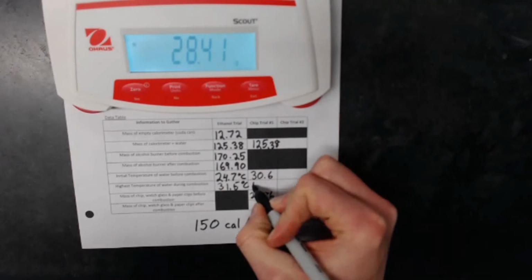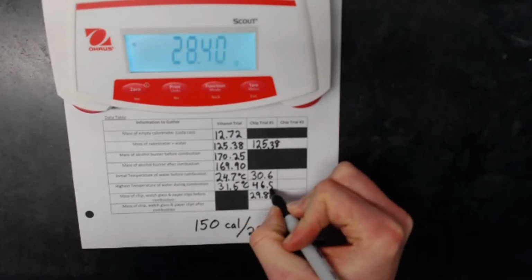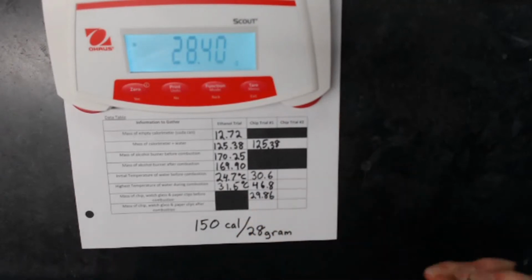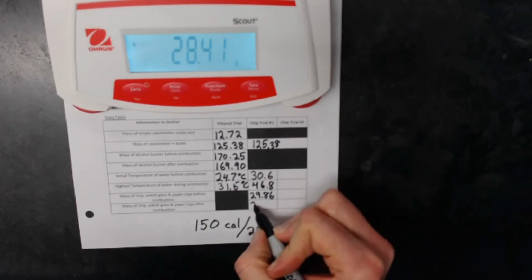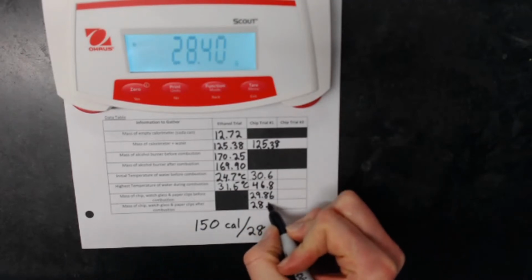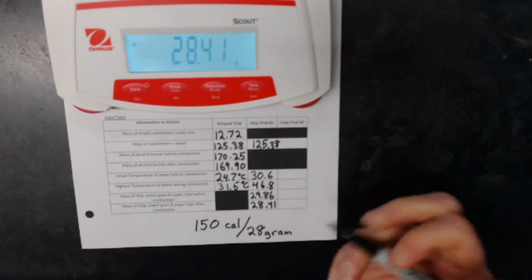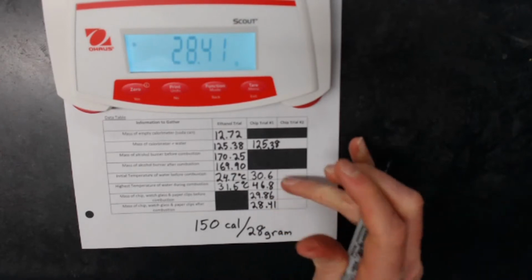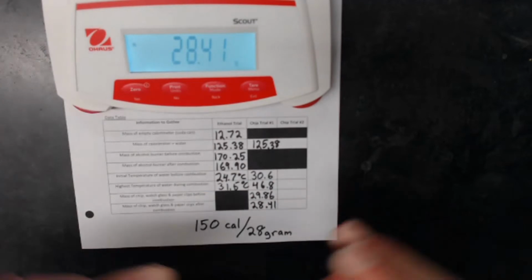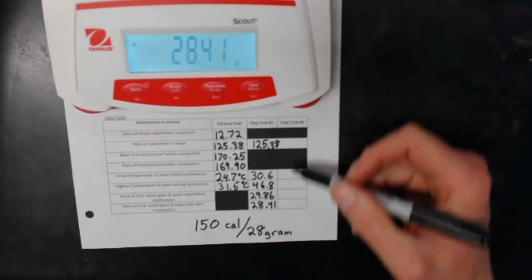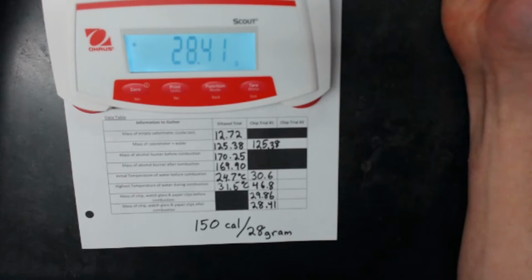All right, so we said the highest temperature was 46.8 degrees. That's a pretty good temperature increase. On the mass of the chip now, I've dropped down to 28.41 grams. So we definitely lost some mass, and so we can see how much energy was contained in that 1.45 grams. Now, normally, if I had more time, this would be much better if we could do a second trial and average some of the data.